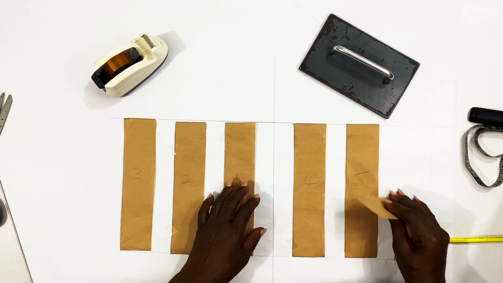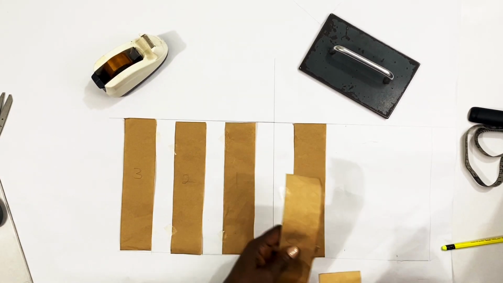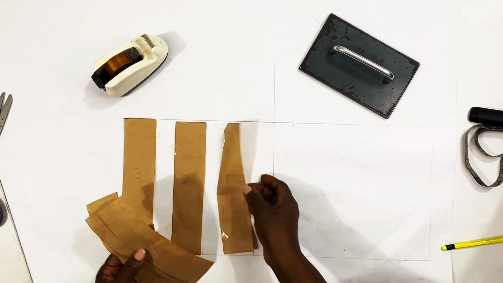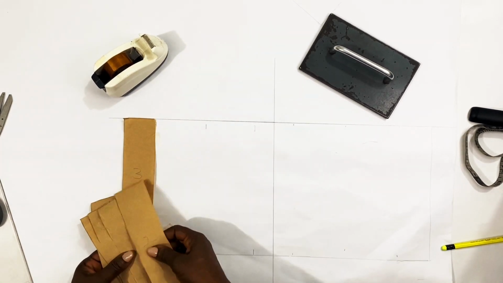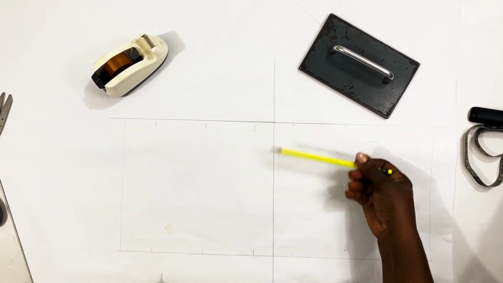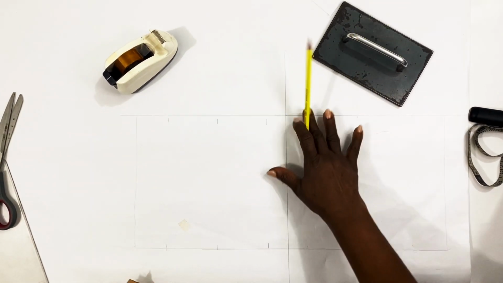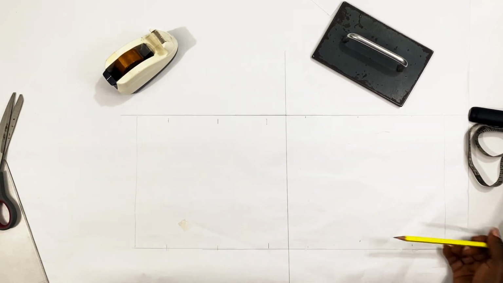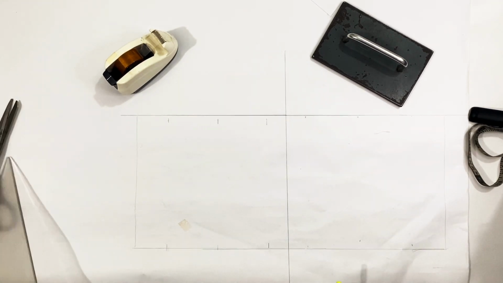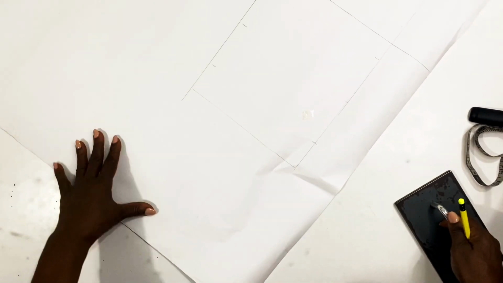So I'm going to take this off, and then we'll see the finished product. Yes, so this is equal fullness. You can see the 2 sides are the same amount of fullness added to the upper and then the lower ends, right? So let's look at a 3rd fullness.